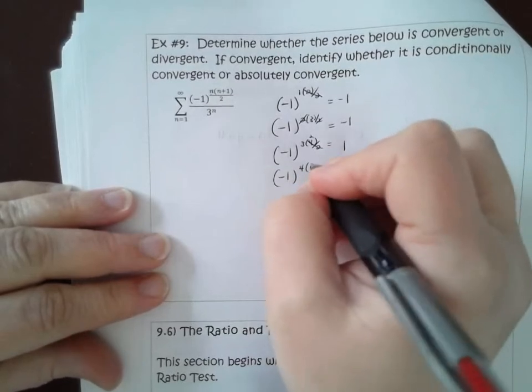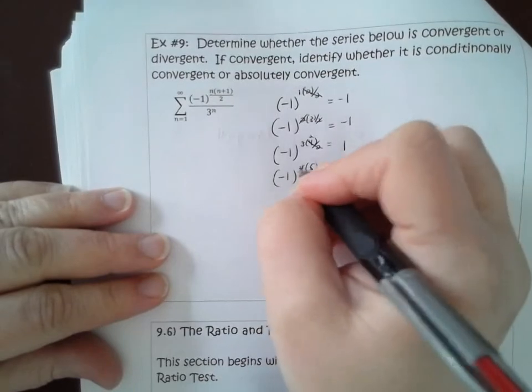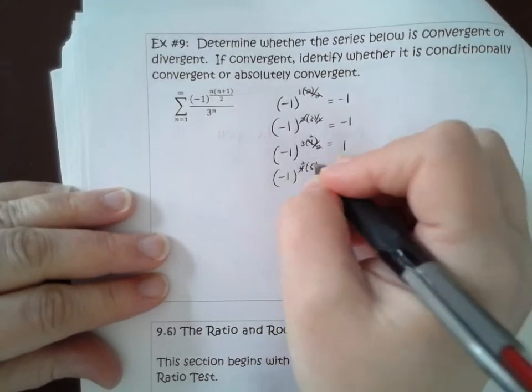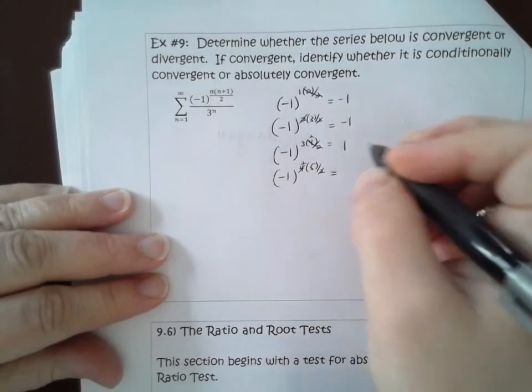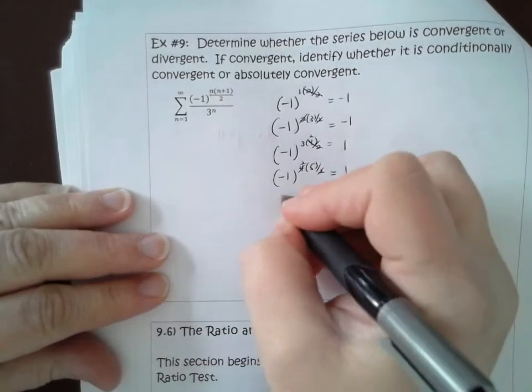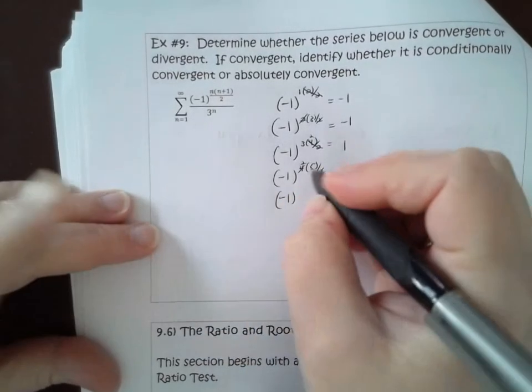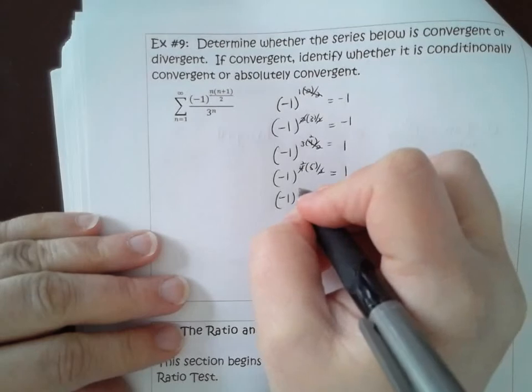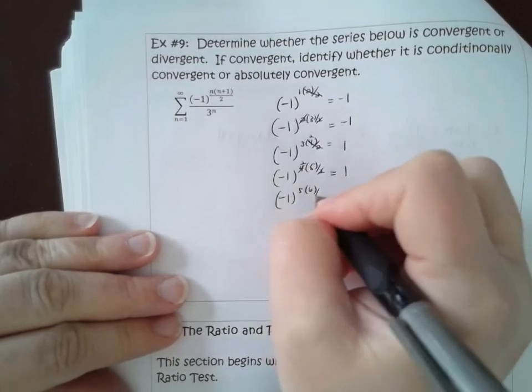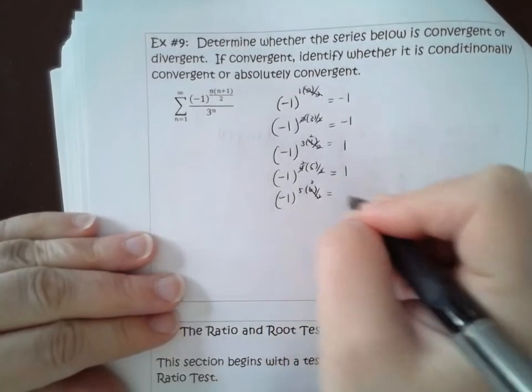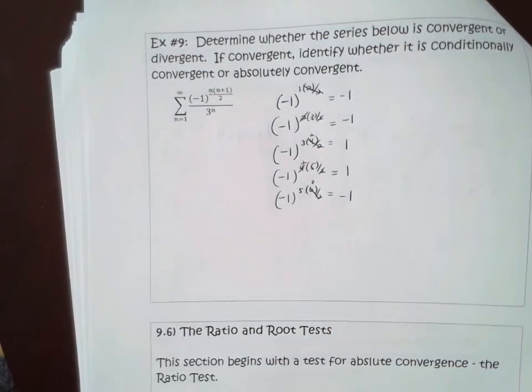my brain was not working there for a second. -1 to the 10, which is 1. If I plug in 5, bear with me here, I get -1. Is that considered alternating?